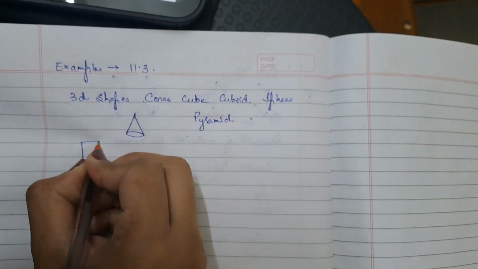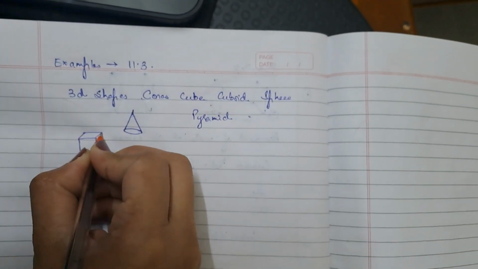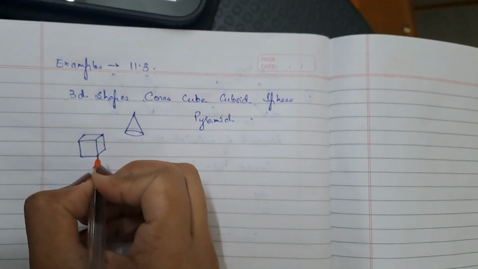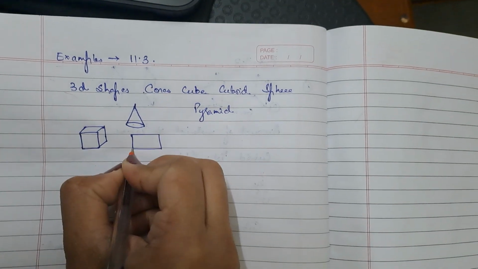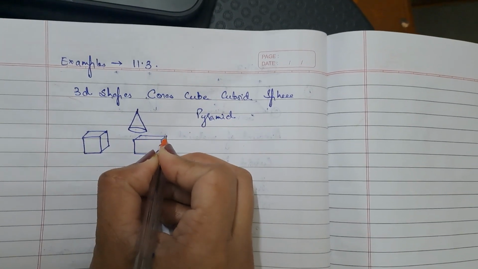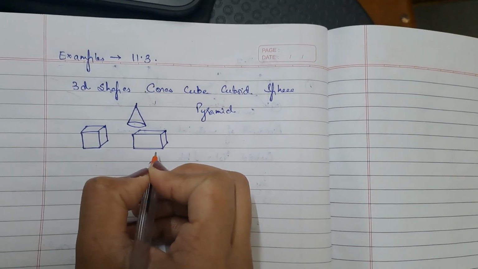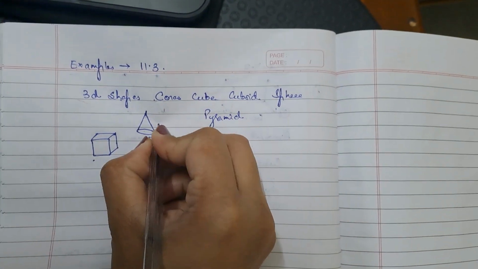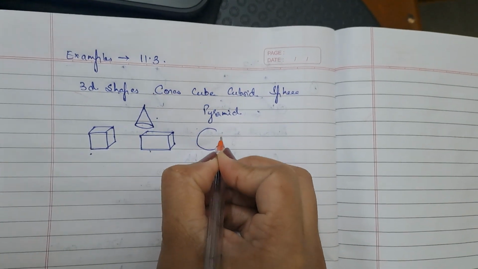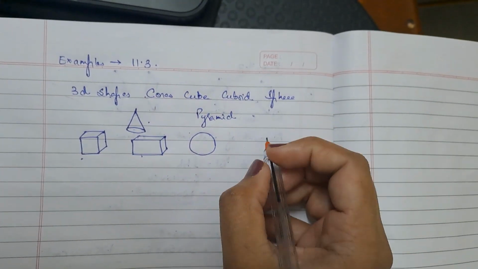What's a cube? A cube is made out of squares. All sides, six same squares put together, form a cube. Okay, a cuboid is made out of rectangles. If rectangles of a similar shape are put together, it forms a cuboid. So this is your cube, this is your cuboid, this is your cone, and a sphere looks like a circle. It is going to be a circle from all sides.